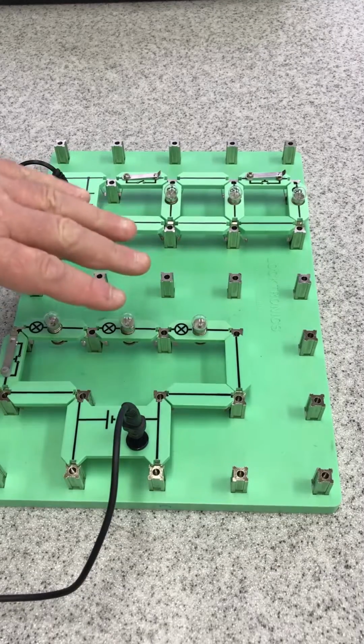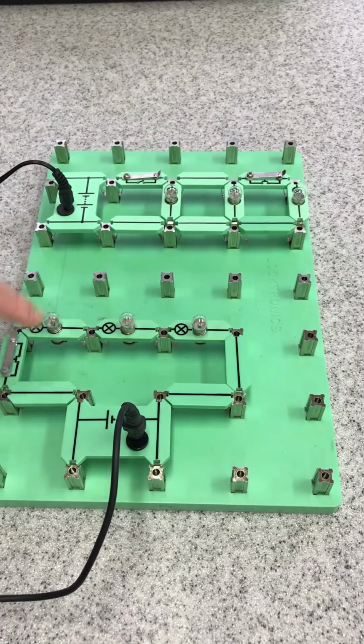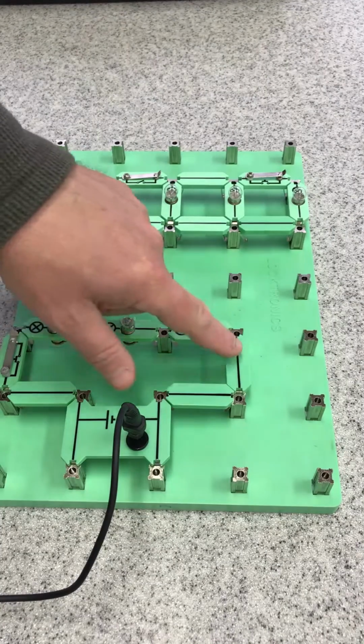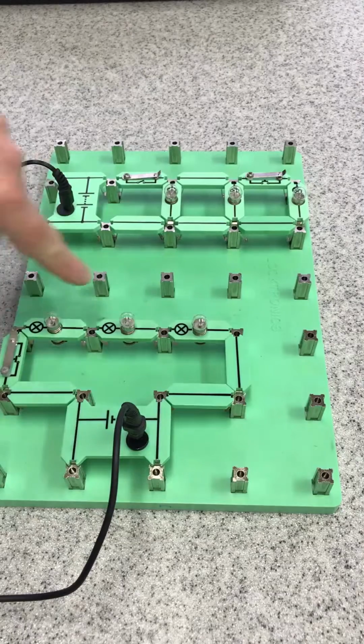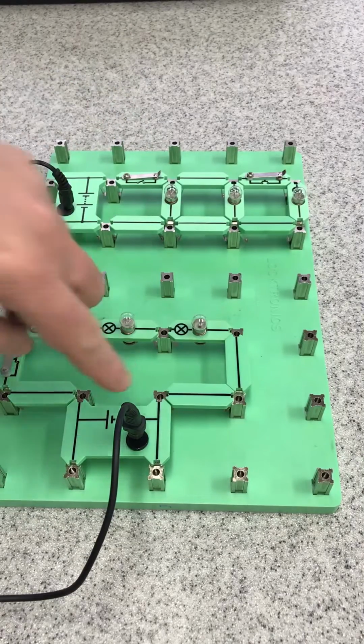Here we've got two different types of electrical circuits. This first one, all of the components are arranged in one loop along one line. So it leaves the positive side of the power supply through the switch, through the three lamps, and then back to the negative side. This is called a series circuit, all the components arranged in one long line.